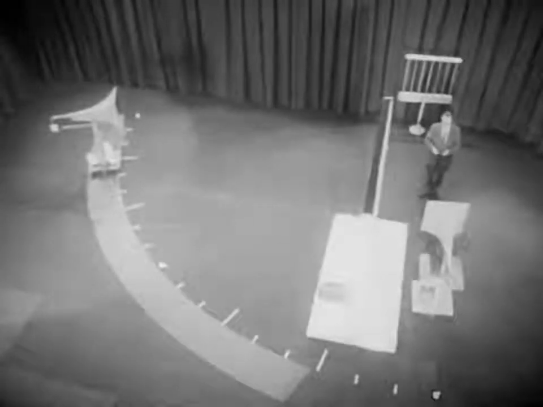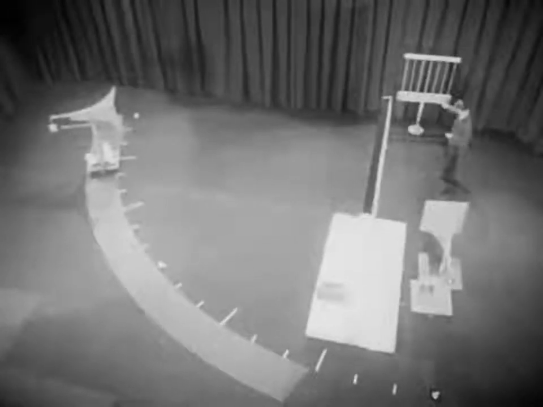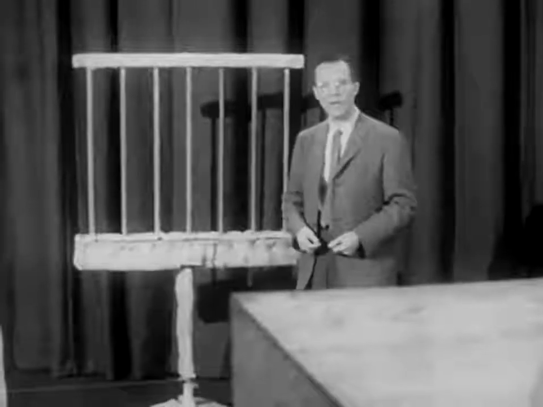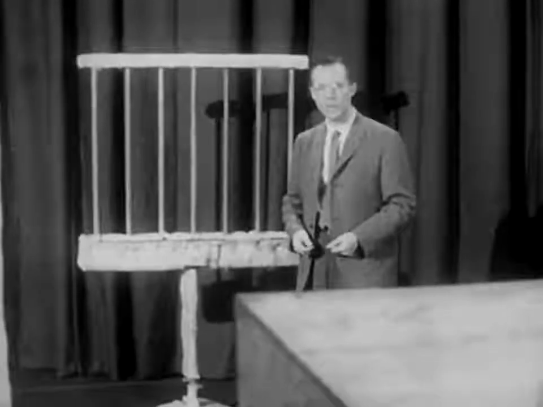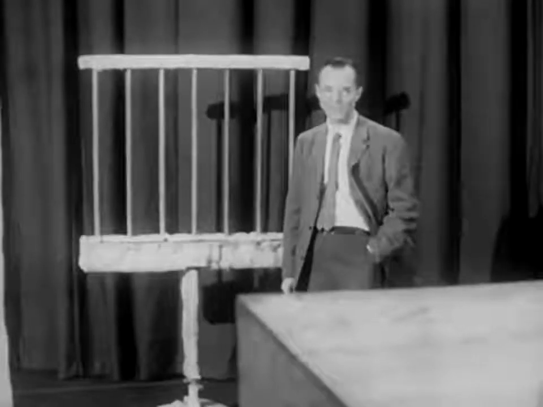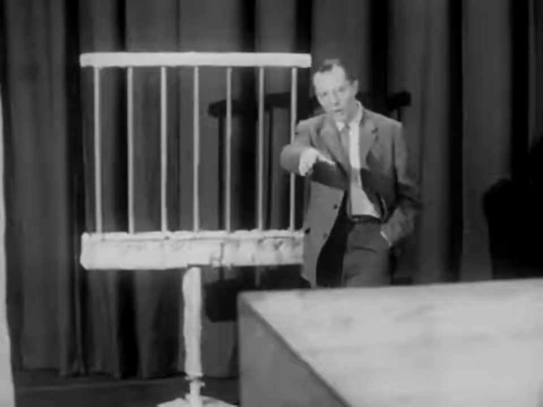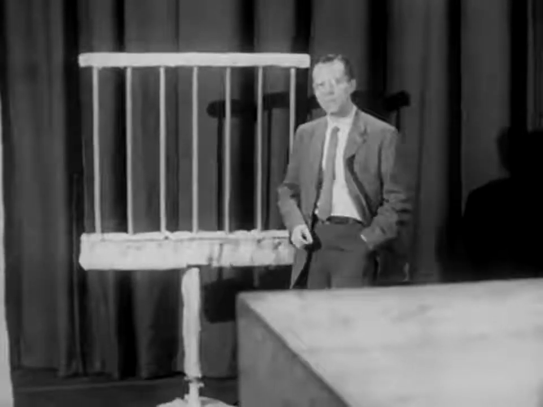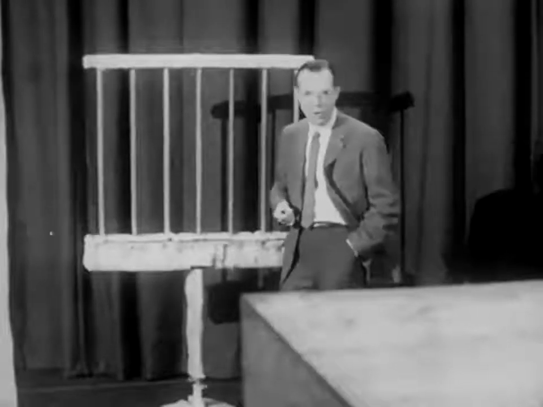Over here we have our source horn with the beam of sound coming off in this direction. And here we have a grating that we've made from dowels placed 15 centimeters apart from center to center. You can make one easily with some old broom handles. We've placed the plane of the grating at right angles to the beam of sound. And over here we have another horn, a receiver horn.